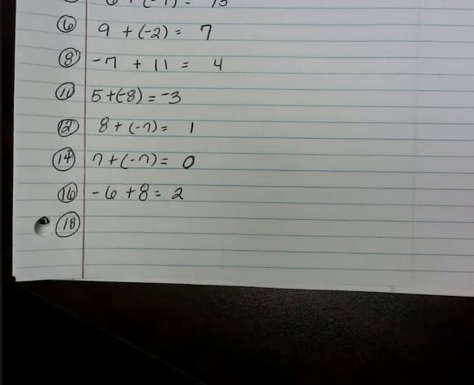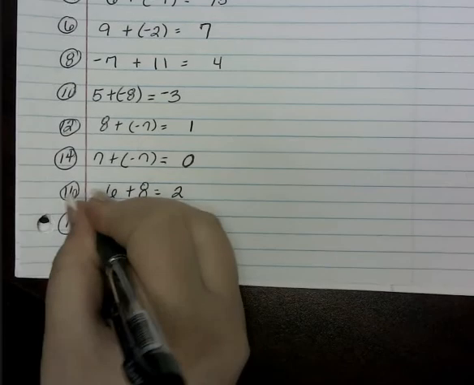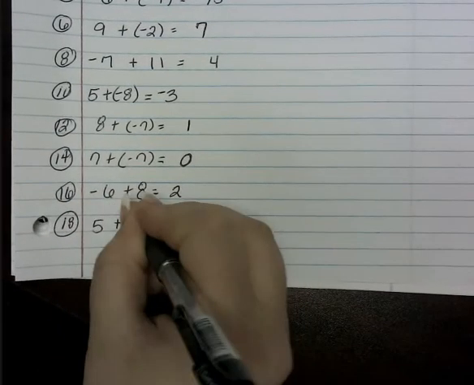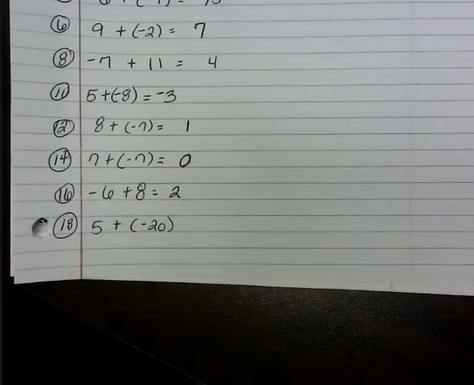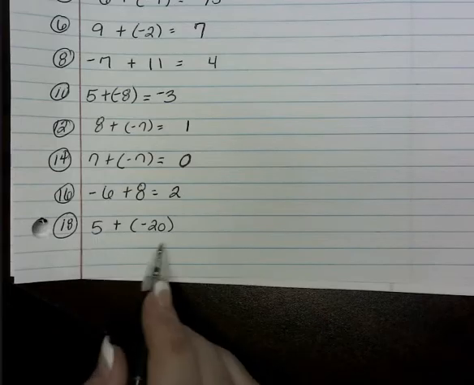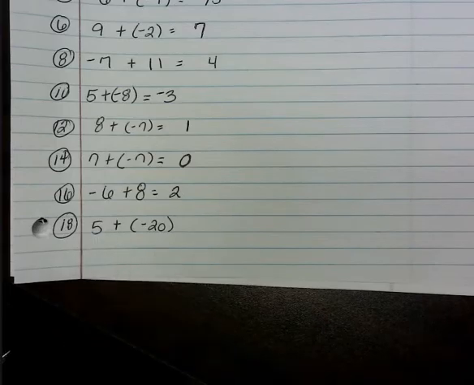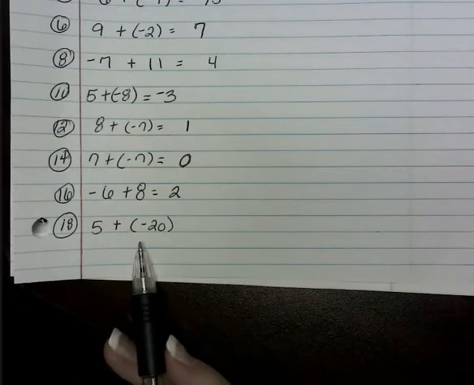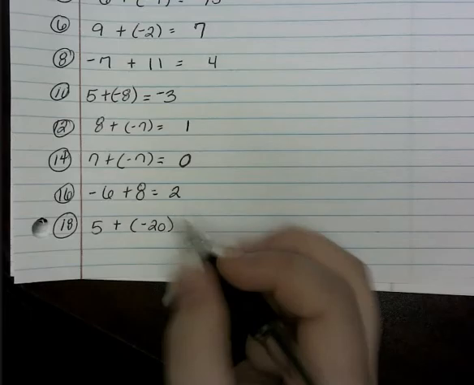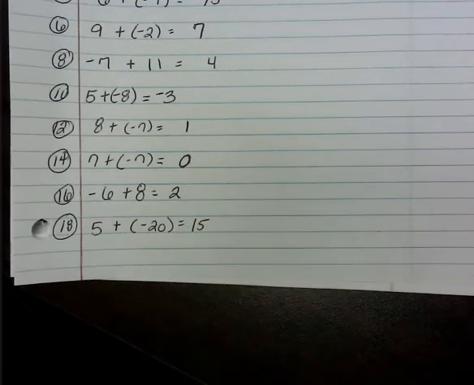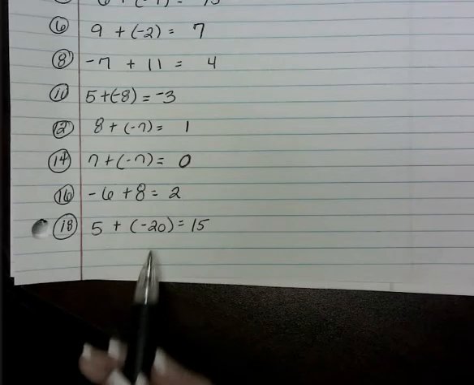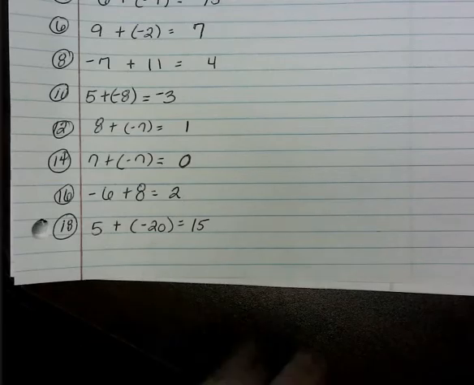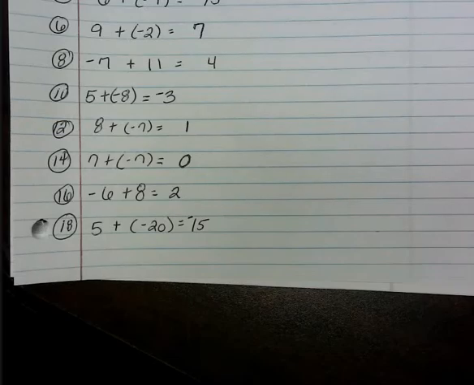Problem number 18 says I have 5 plus negative 20. So you're adding, and your signs are different. And they haven't given us one in a while where the signs were the same. My goodness. So that means that you're going to subtract them. 20 minus 5 is 15. Now, 20 was my larger number. It was negative, so that means that my answer will also be negative.